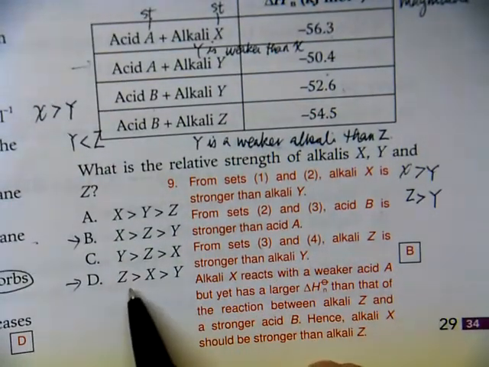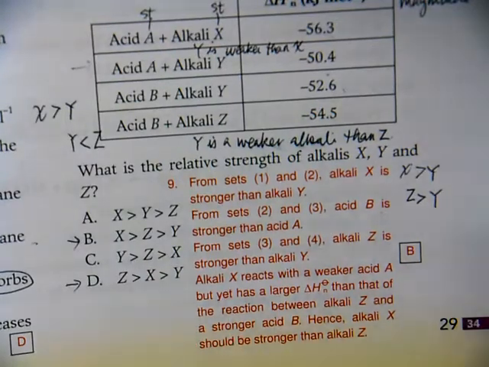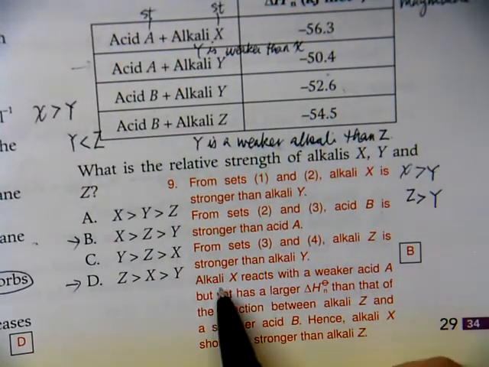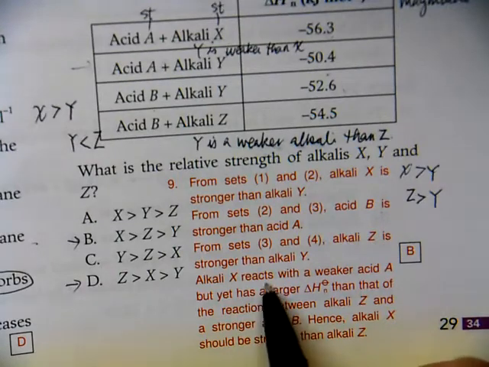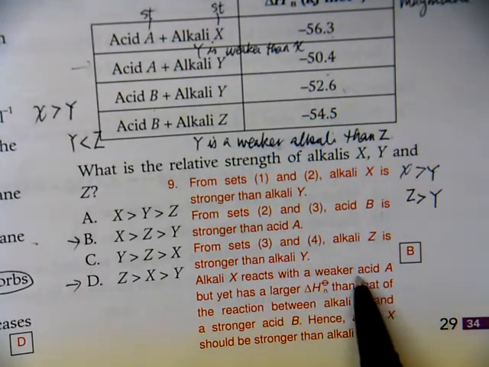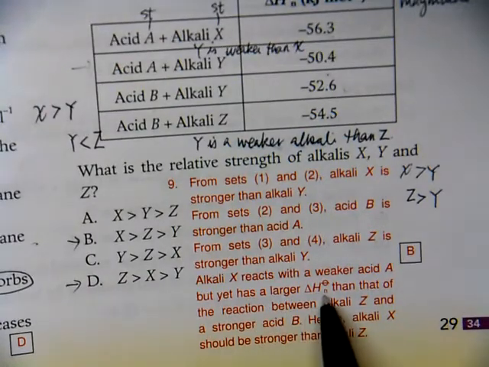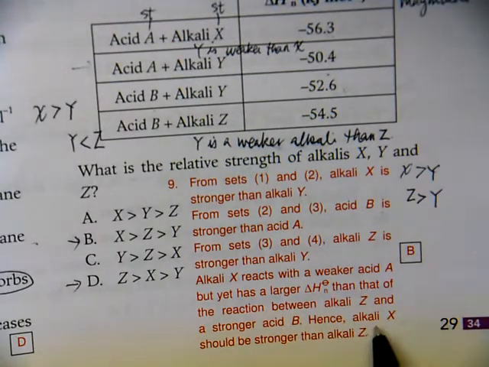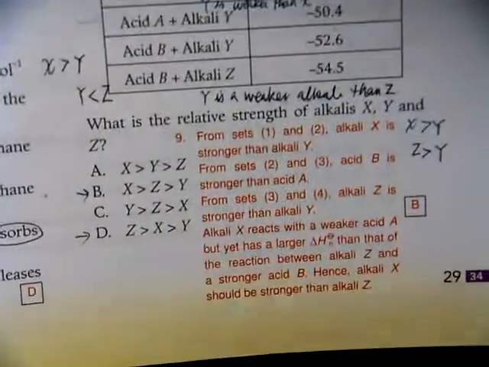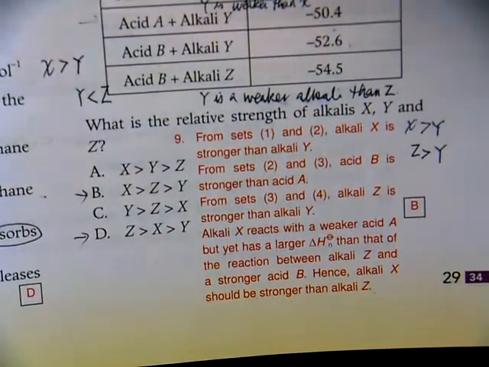The last problem is about X and Z. Which one is stronger? Okay? Alkali X reacts with a weaker acid. Do you remember? A is weaker, but yet has a larger magnitude of this value. Okay? Hence, X should be stronger than alkali Z. Do you understand? This problem is quite complicated because the comparison is not too straightforward.